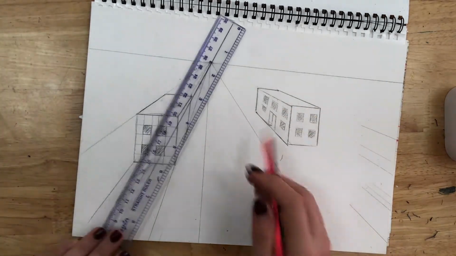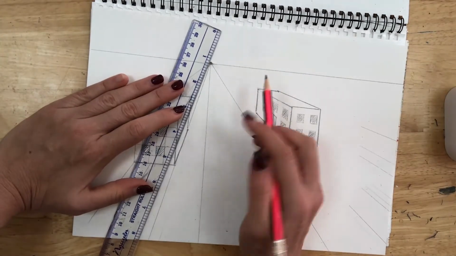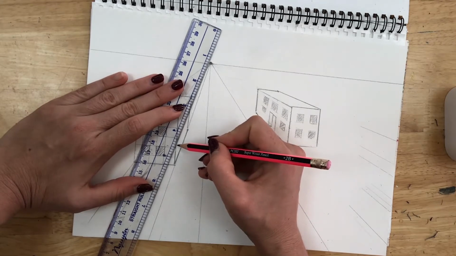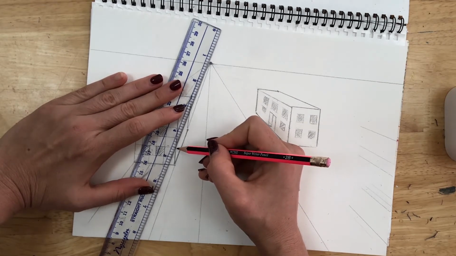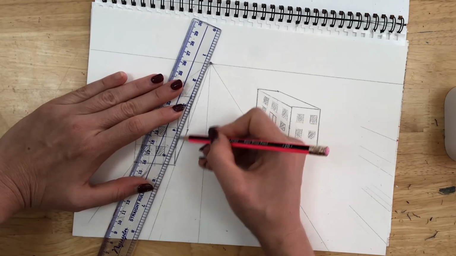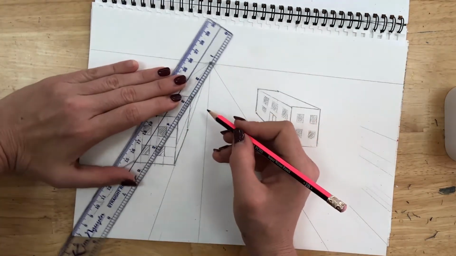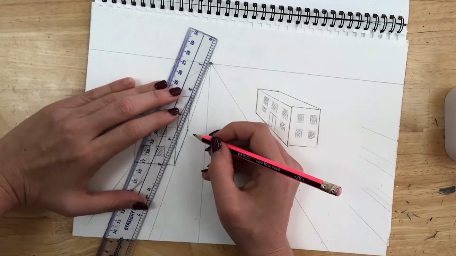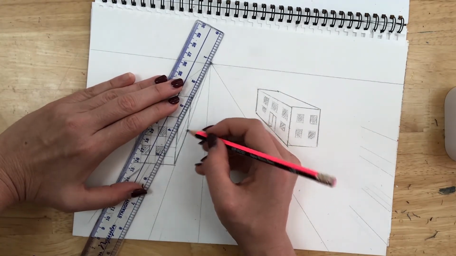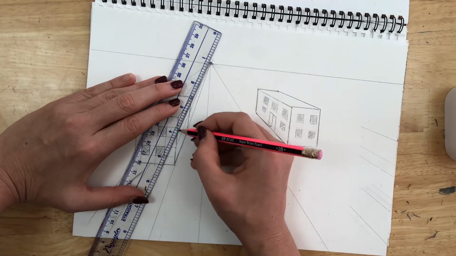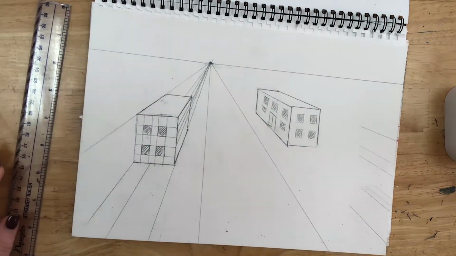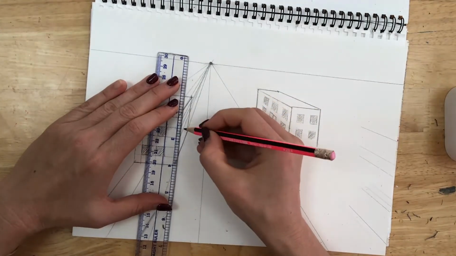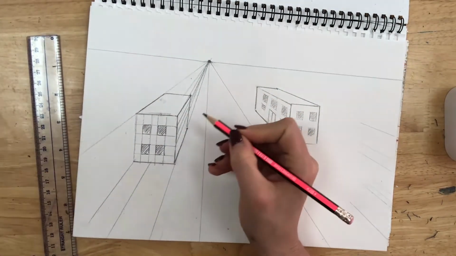And again, to show where the door is going to be, I'm going to need to use my perspective line. So I will go back from this point towards the perspective point. And then the edges of the doors and the windows will be parallel to the edges of the building again.